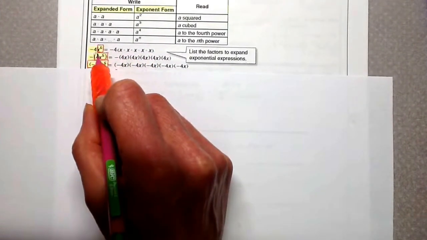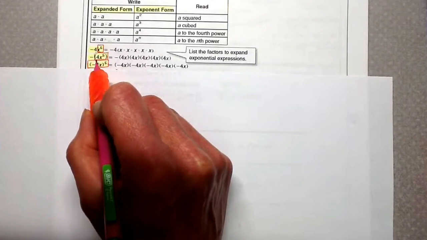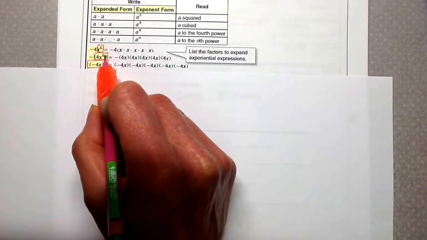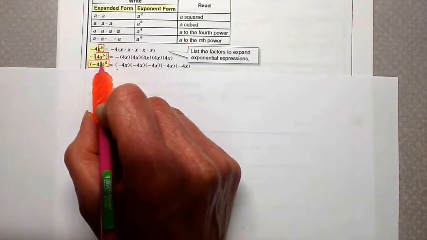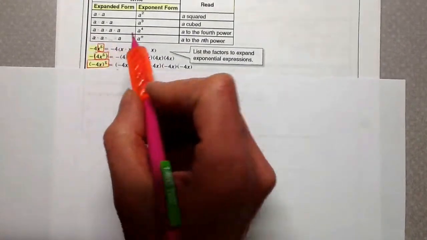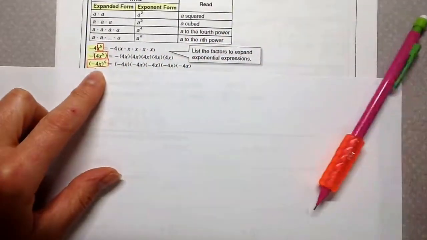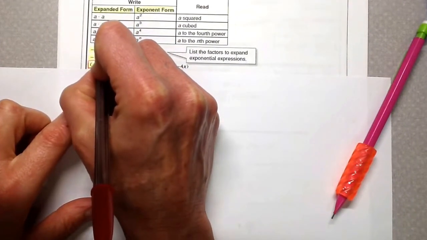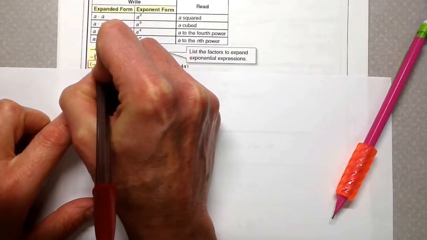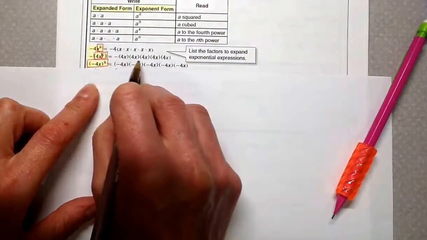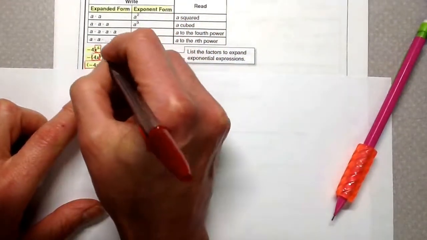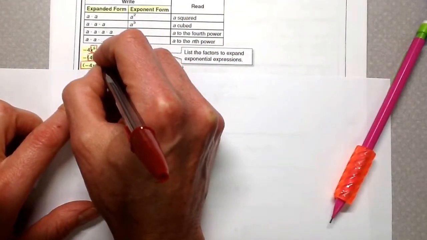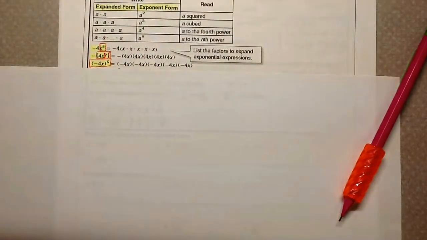Now the parentheses are around the 4x to the 5th. So that means I am writing, oops, this worksheet's a little bit wrong here. I need you to move these parentheses. I need you to put a parenthesis right there, or it won't match up with this.